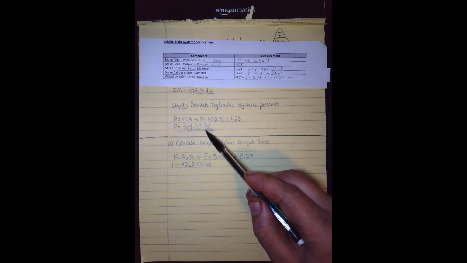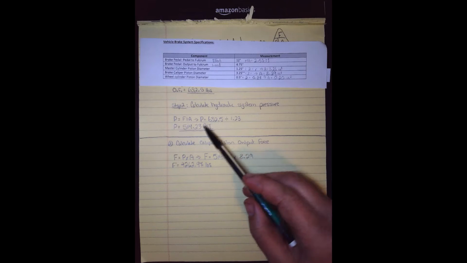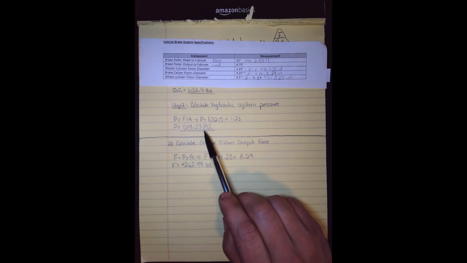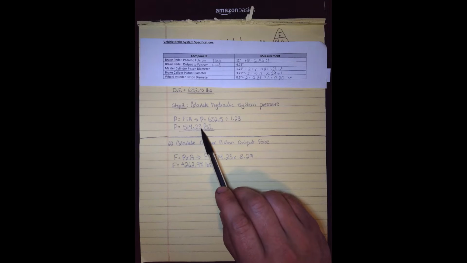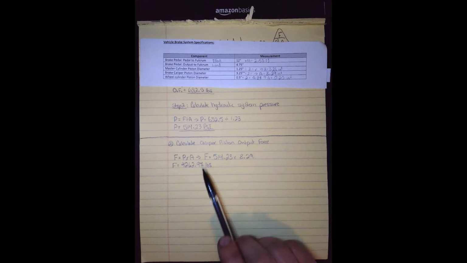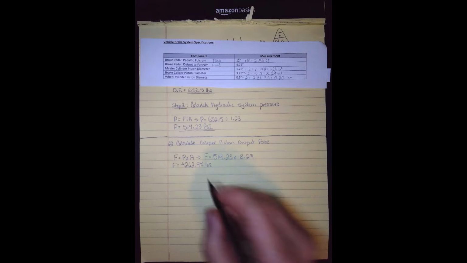So what are we doing here? Well, we generated this system pressure in our first question. We know that 514.23 psi literally means 514.23 pounds acting on every square inch of the system. And we know, because we calculated it, that our output piston has an area of 8.29 square inches. So we multiply this by this, and that gives us the output force of the caliper. Okay, and that's the final answer for question number 2.